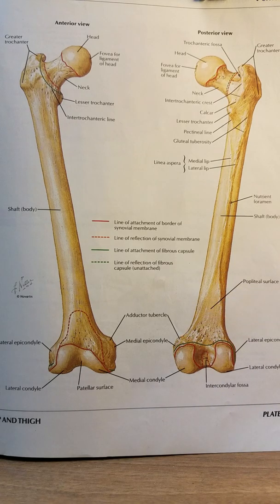This surface is known as the popliteal surface, and this popliteal surface is in fact forming the floor of the popliteal fossa, just like the cubital fossa in the upper limb. On the posterior aspect of the knee joint in the lower limb, you have a fossa known as the popliteal fossa.